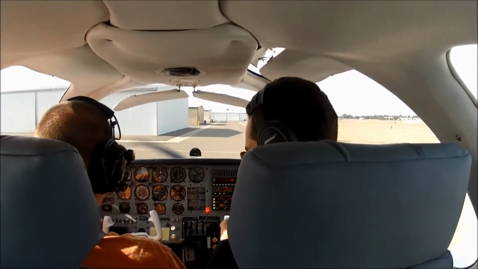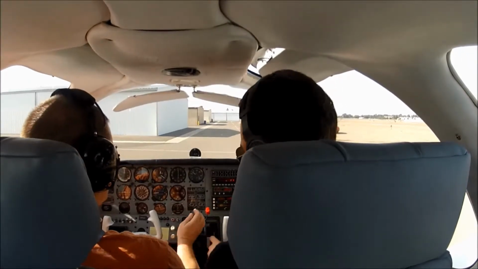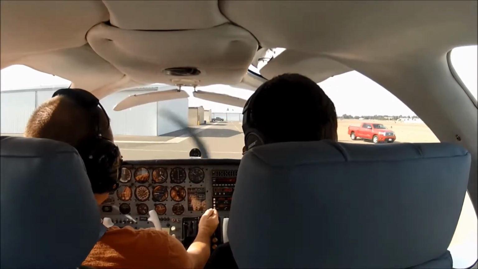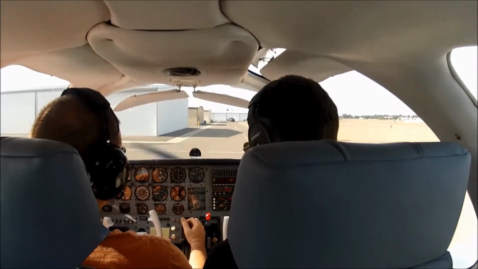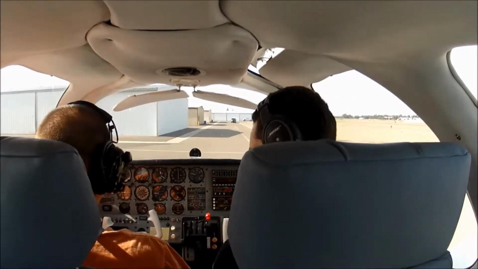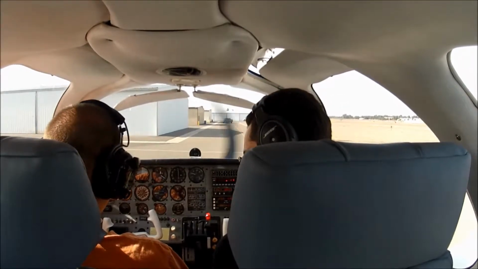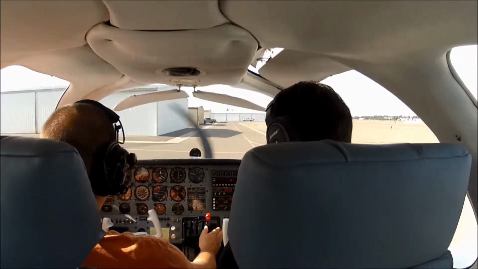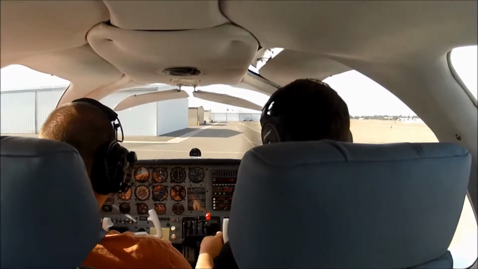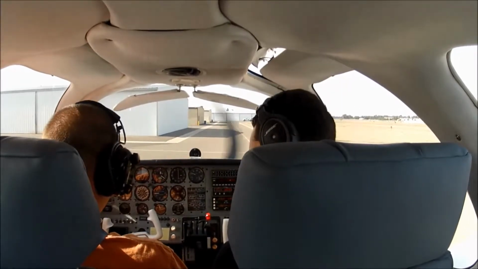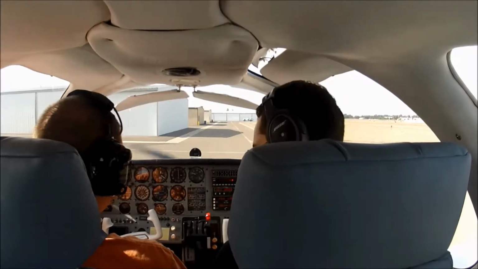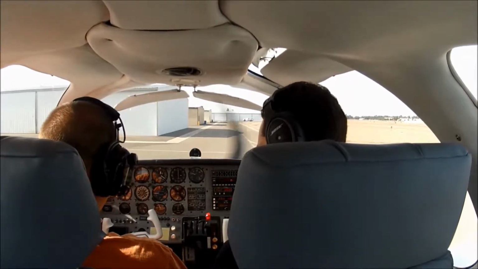Good. Lights are there. Now the mixture, just bring it back to this hump right there. That leans it out just enough so the engine's not getting excess fuel for no reason. Perfect. Okay, so belts, we did. The flaps are up. The frost is off. The avionics are on. Transponder is on standby.